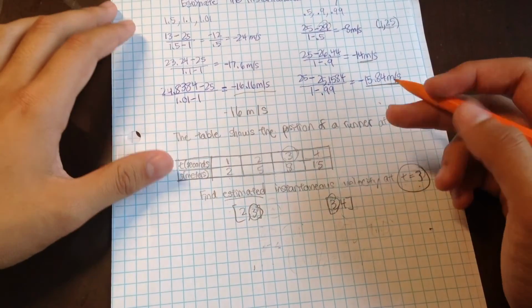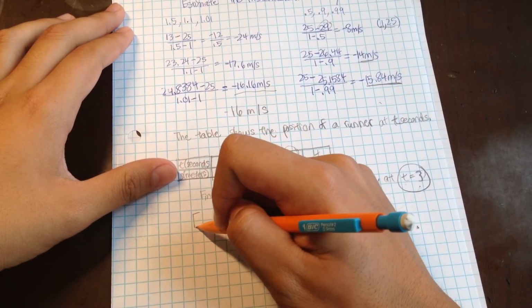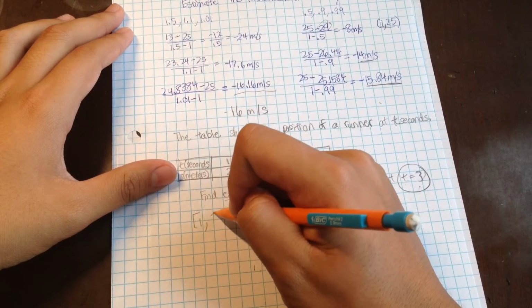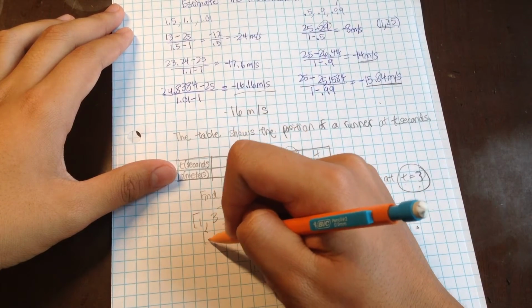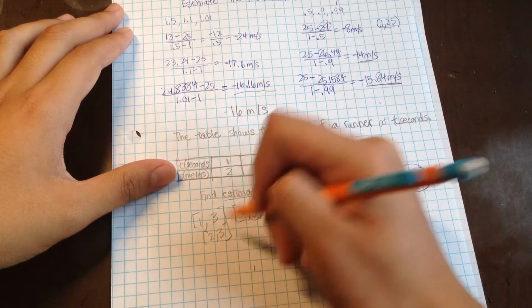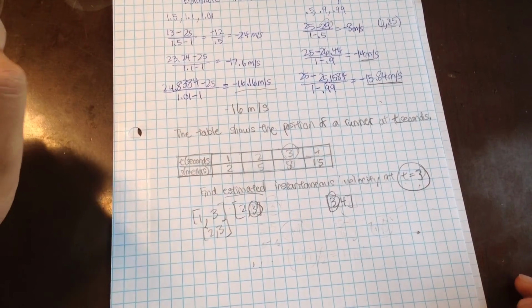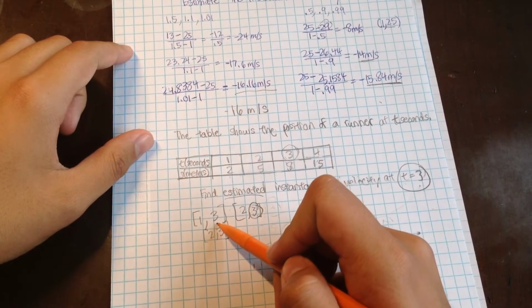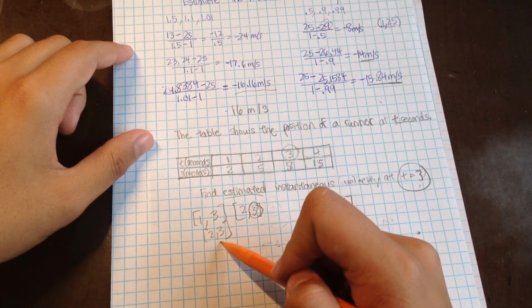Some of you might ask, why don't we do 1 to 3? Instead, we're doing the interval 2 to 3. Well, if you think about it, 1 to 3 is less accurate than 2 to 3.